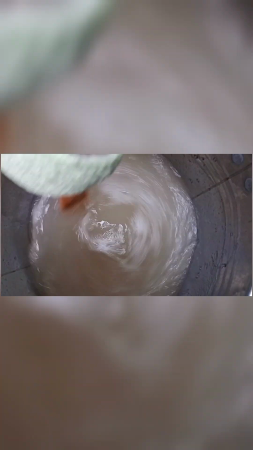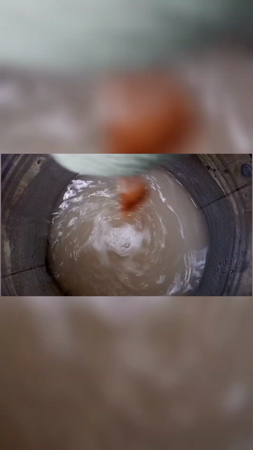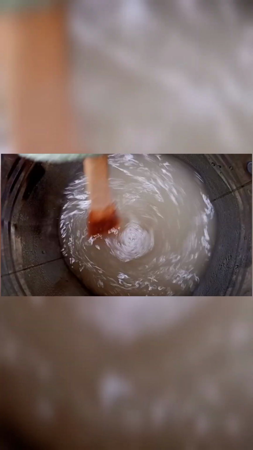You have to have patience and turn this very well. It's not something you do in haste. If not, you will end up having lumps in your liquid soap. So if you don't want lumps in your liquid soap, you have to learn how to stir. Each of the chemicals you are putting, you stir and stir and stir.